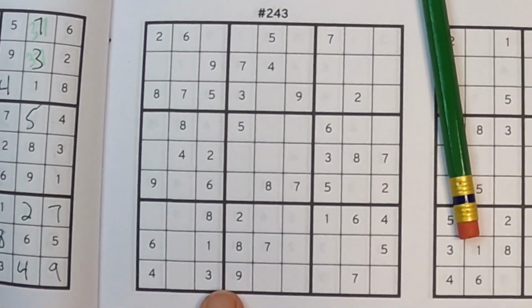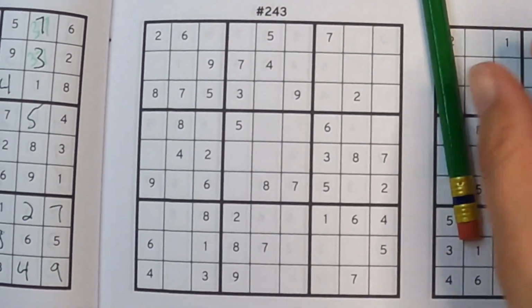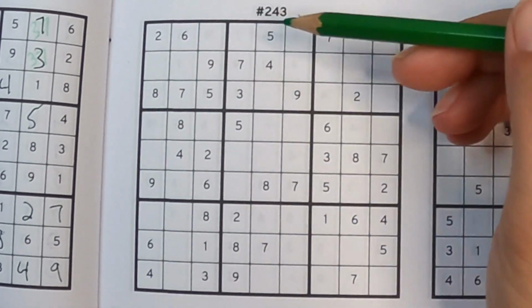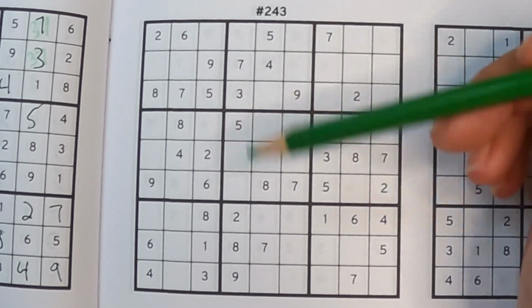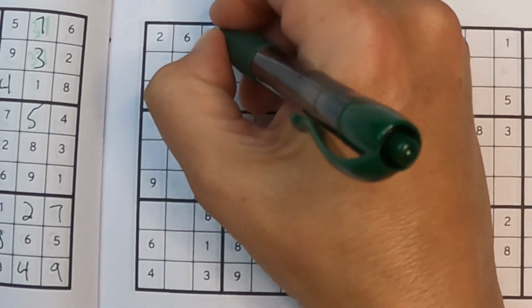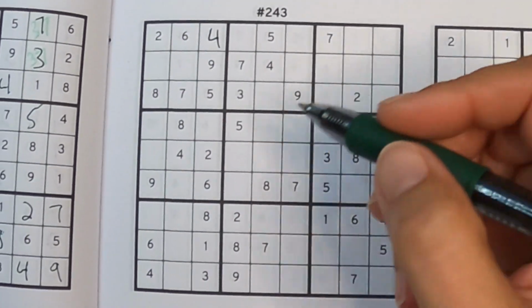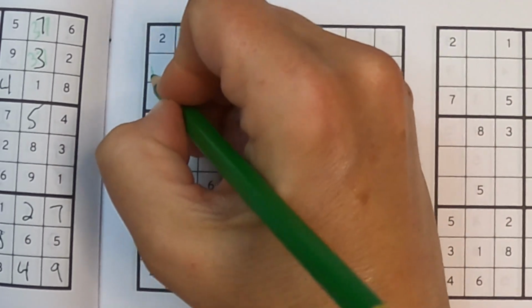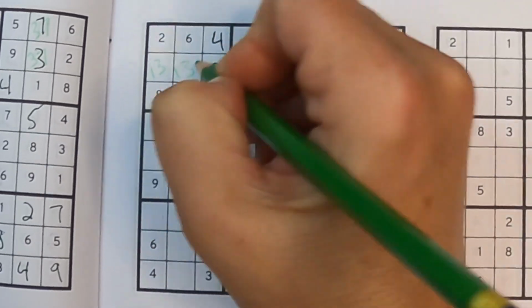Looks like today we're doing puzzle number 243. If we start with this box, we're missing 1, 3, and 4. We've got 1 and 3 here, so this is our 4. I don't see any other help. So 1, 3, 1, 3.